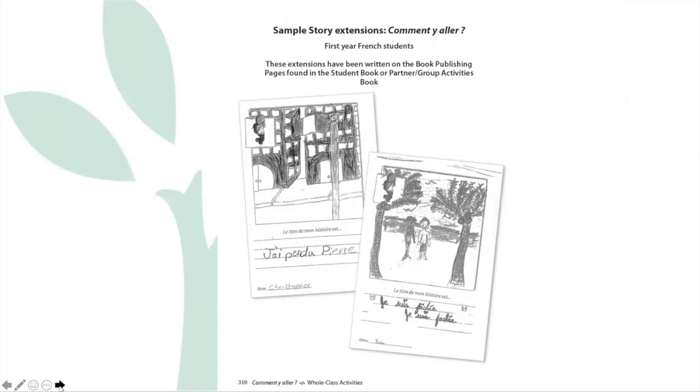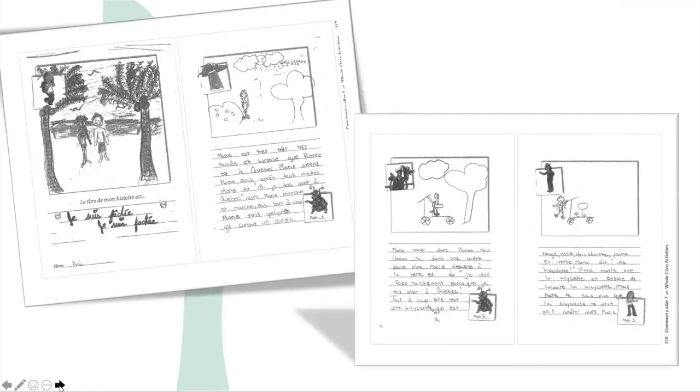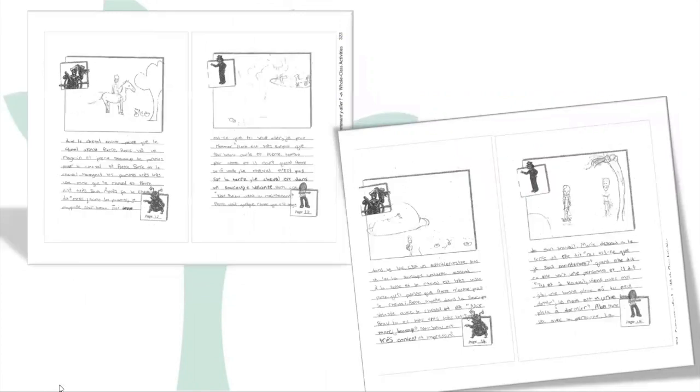So some examples are here from some of the story retellings and extensions that you'll find at the back of your kits. Now, this one here is an example of actually the book publishing story extension that some of my students completed a few years ago. And these are done, as you can see, on the sample book publishing pages that are also included in your kit.